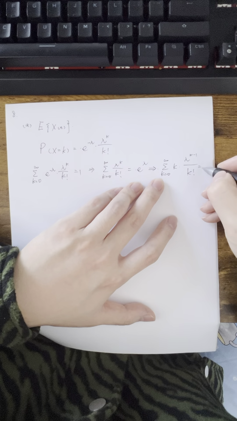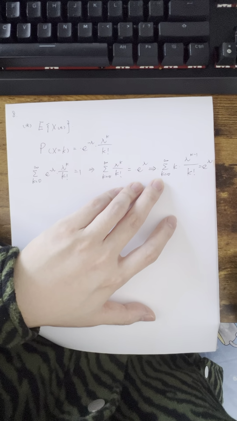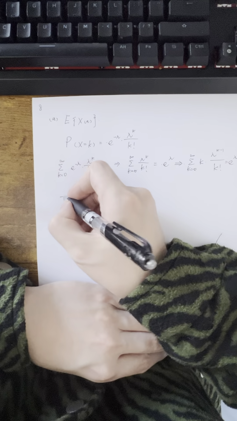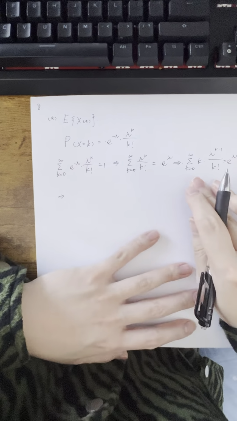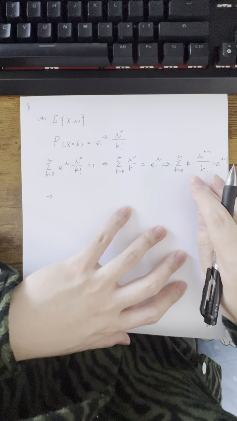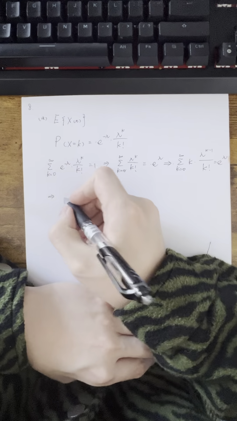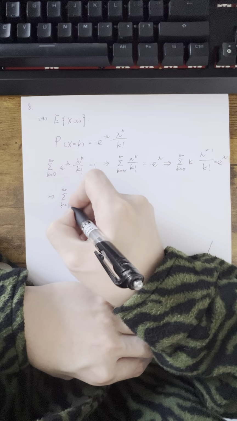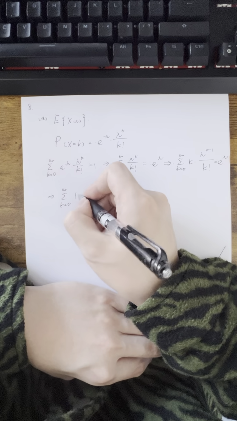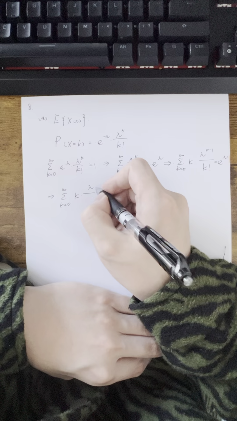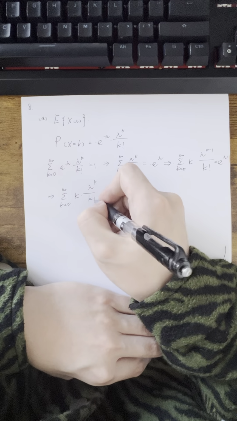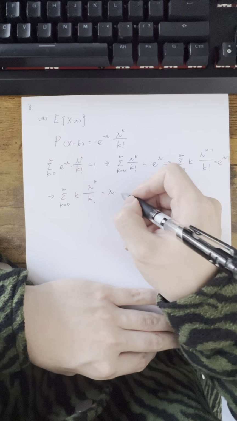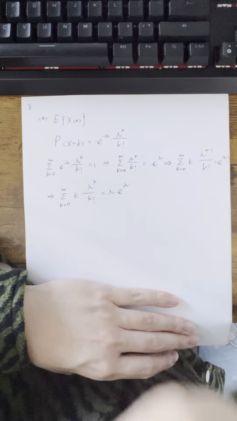The right side won't change. So again, multiply by lambda at both sides. So the left side will be k times lambda to the power of k divided by k's factorial, and the right side will be lambda times e to the power of lambda.